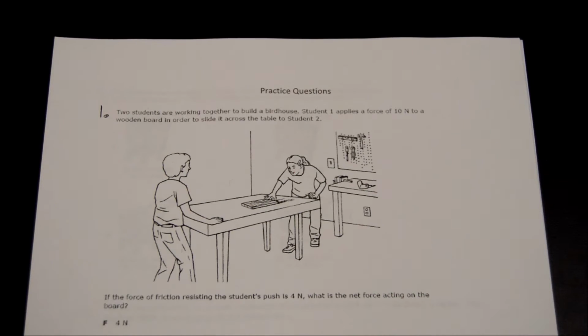Okay, now you turn your page to the practice questions. There's 6 practice questions. You're going to work through these on your own or with a partner. And toward the end of the power hour, your teacher's going to turn the video back on so you can see the answers and check your work. Okay?